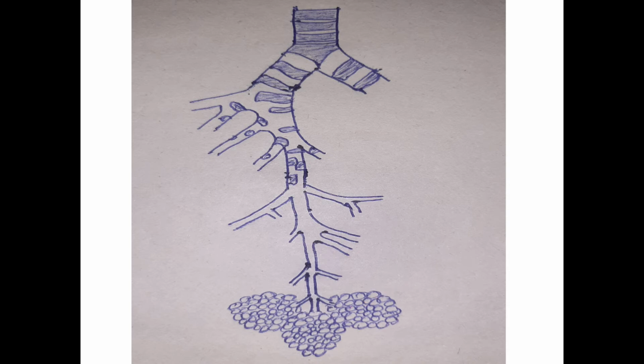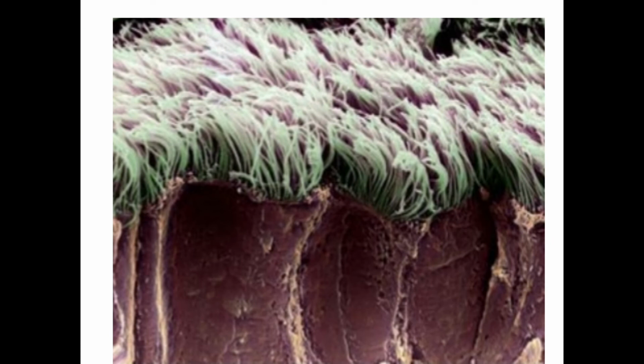So our alveoli is lined with a thin layer of unciliated squamous epithelial cells. So here is a more clear picture of the bronchial cilia. This is the colored electron micrograph of the bronchial cilia. You can see the cilia, it is thick and abundant, and that will be coated in mucus, and it helps in removing the particulate matter from our air conducting pathways.